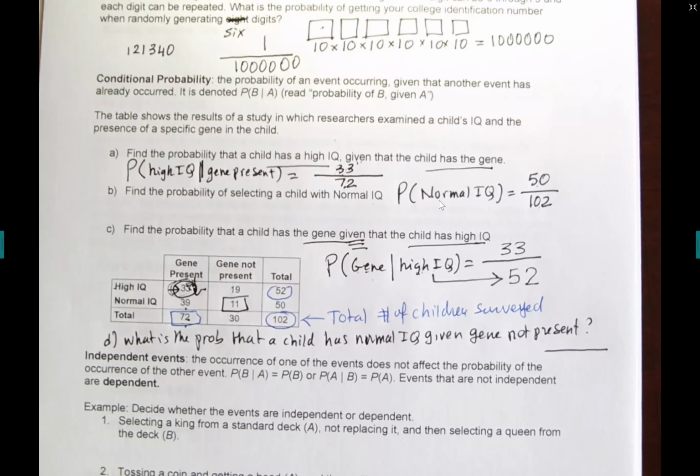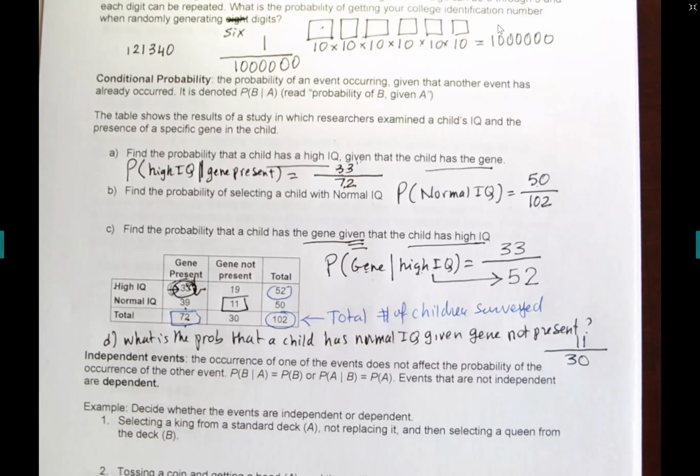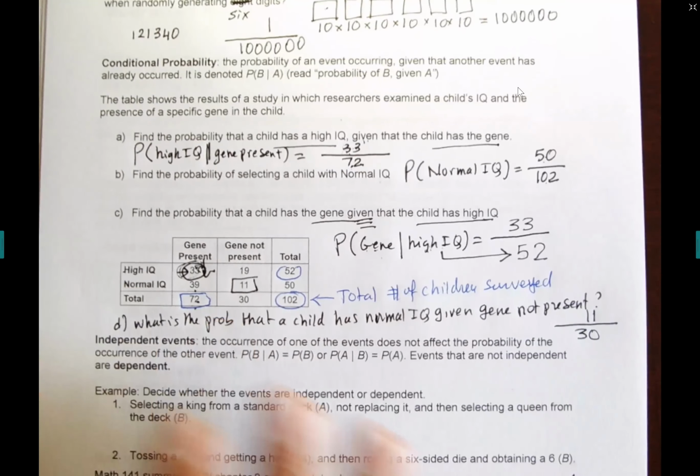Ten more seconds, and I hope that your answer will match with mine. Let's see what we have here. You can input your answers, guys, in the chat. 11 over 30, and I got 11 over 30. Given that the gene is not present, the total of gene not present is 30. That is correct. And how many are there who have a gene not present and normal IQ? It's 11. So it's 11 over 30. All right. This is conditional probability. We'll have a chance to do a little bit more on conditional probability later in the practice exercises at the end of this.